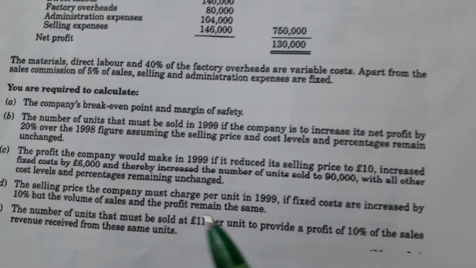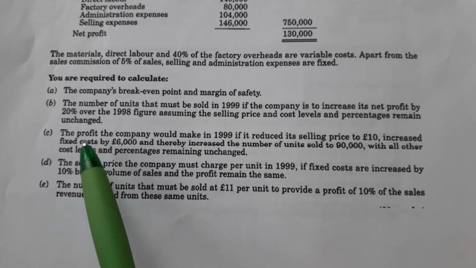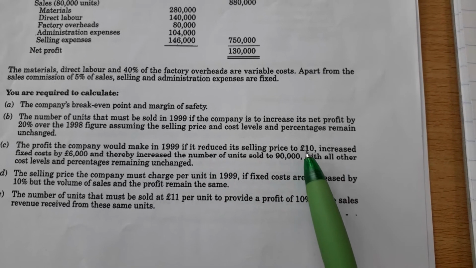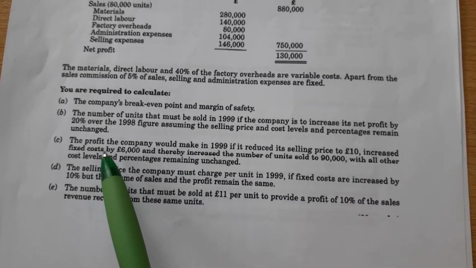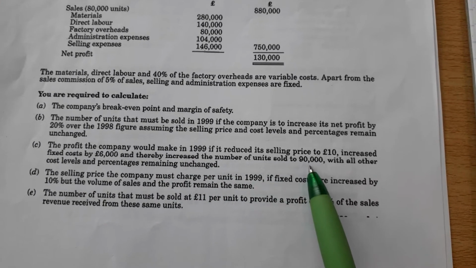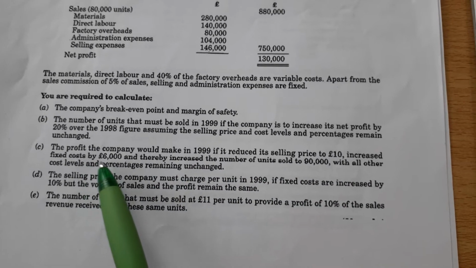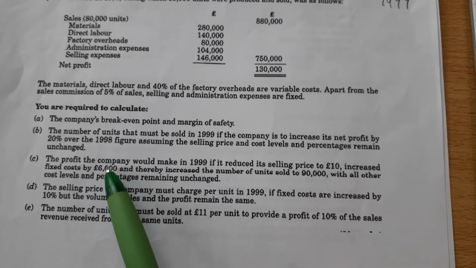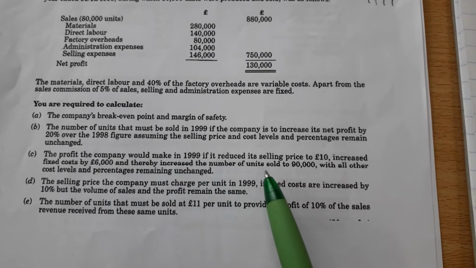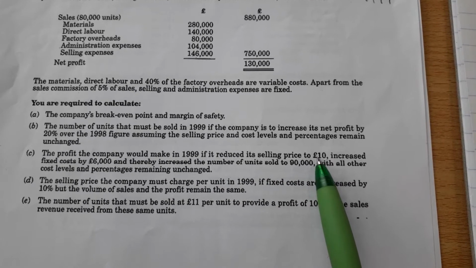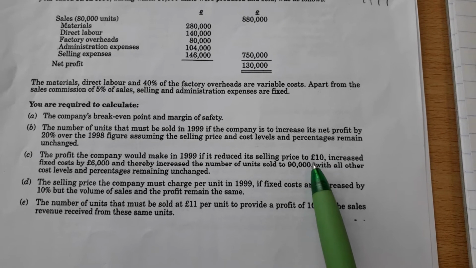So let's look at what they ask you first of all. The profit the company would make in 1999 if it reduced its selling price to £10, increased fixed costs by this much, and thereby increased the number of units sold to 90,000, with all other cost levels and percentages remaining unchanged. So they've changed a number of things: fixed costs have increased, the number of units sold has gone up to 90,000, and the selling price was 11 and has gone down to 10.